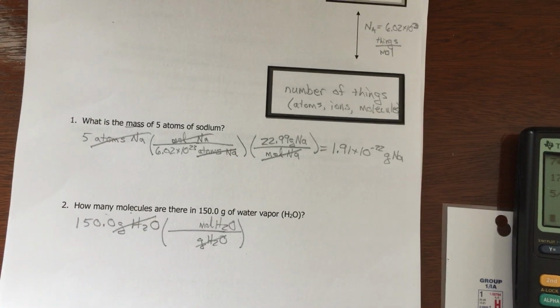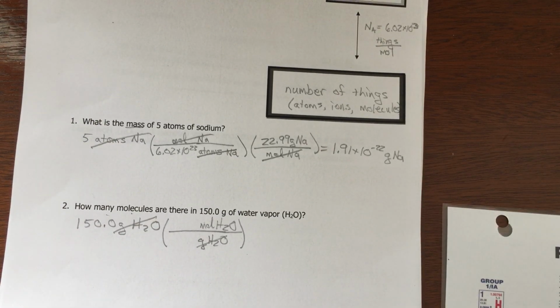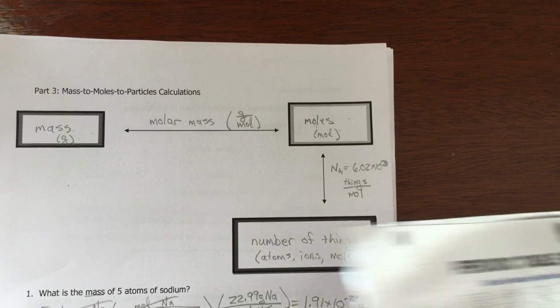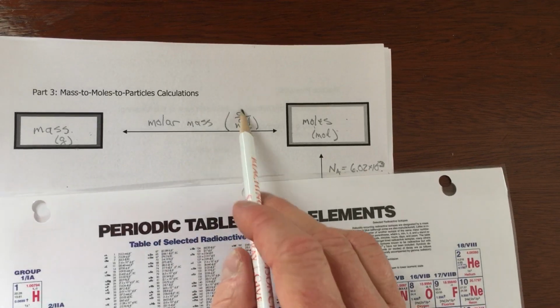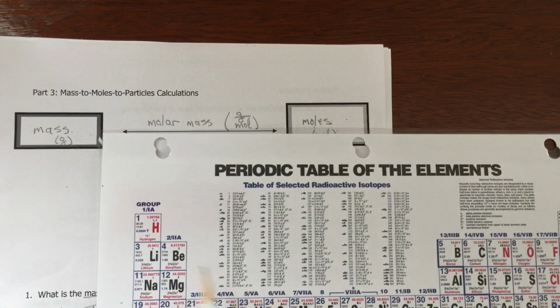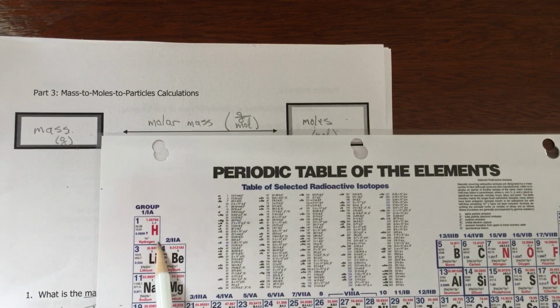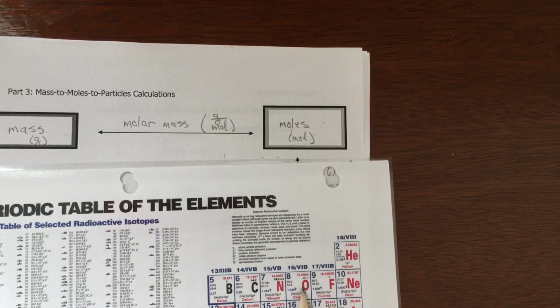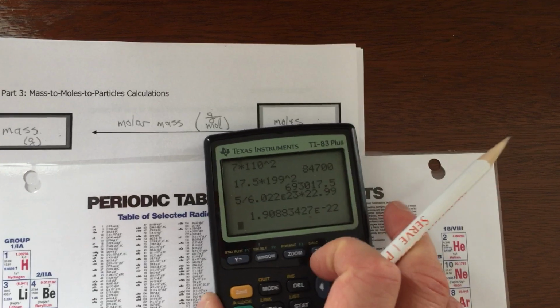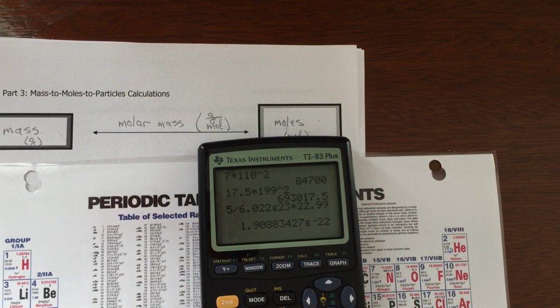All right, how many grams or how many moles? Well, the periodic table tells me how many grams per mole. H2O, hydrogen times 2, oxygen times 1. So hydrogen is 1.008 times 2 plus oxygen is 16.